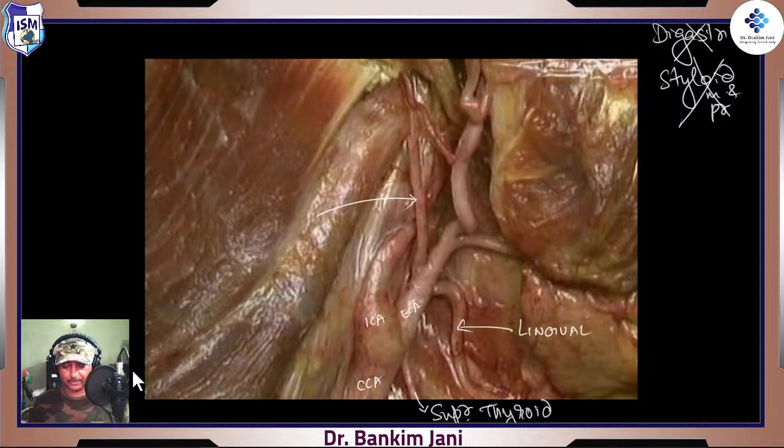This one, see where it is going. Let's trace it. It is going on the occipital side, so I will name it the occipital artery. And then there is one artery over here. This is the angle of the mandible, because that's the area.